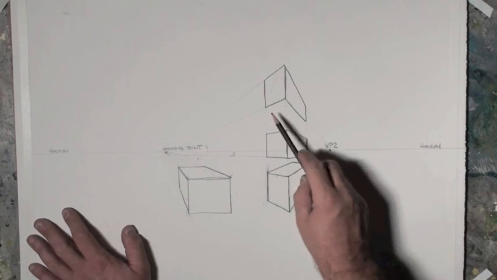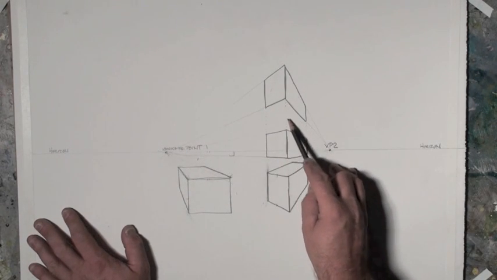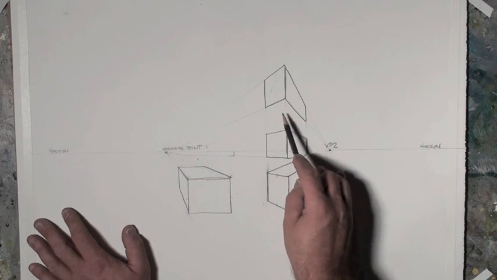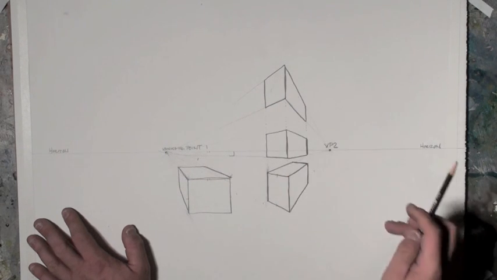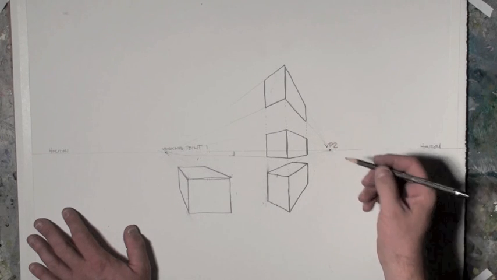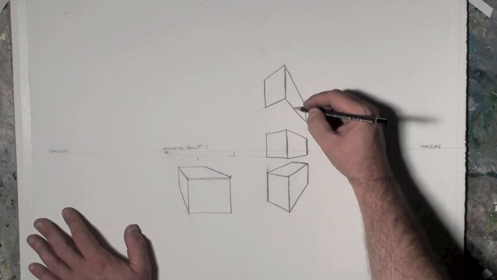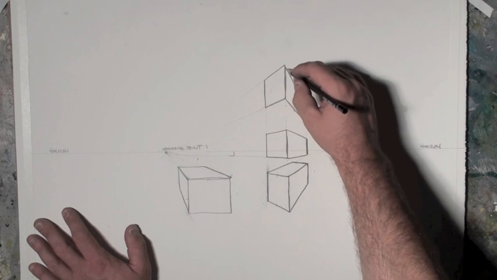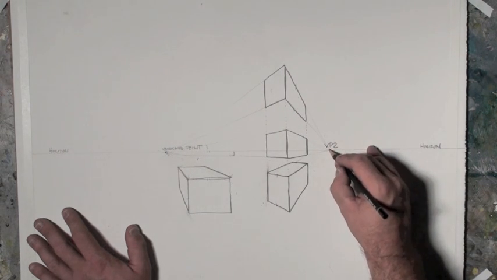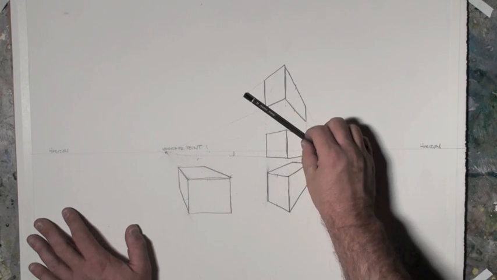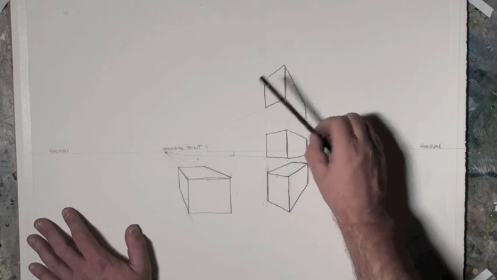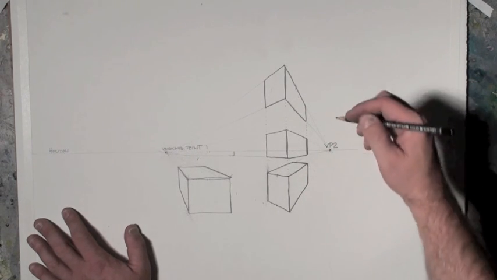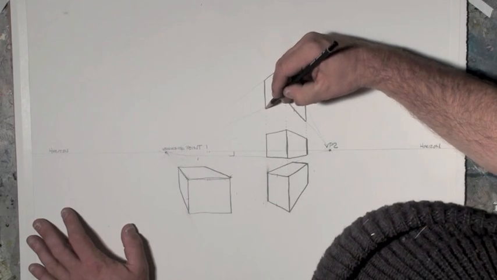Now the trick comes when I try and figure out the line that's going to describe the back edge of this box. This line here in the back has to be smaller than this one because it's further away from me. So as I've done in the past, this line and this line are parallel to each other, so they share a common vanishing point over here. The line that's going to come off the back of this box and describe that is also going to be a line that's parallel with those two, so it'll share a common vanishing point off to the side.